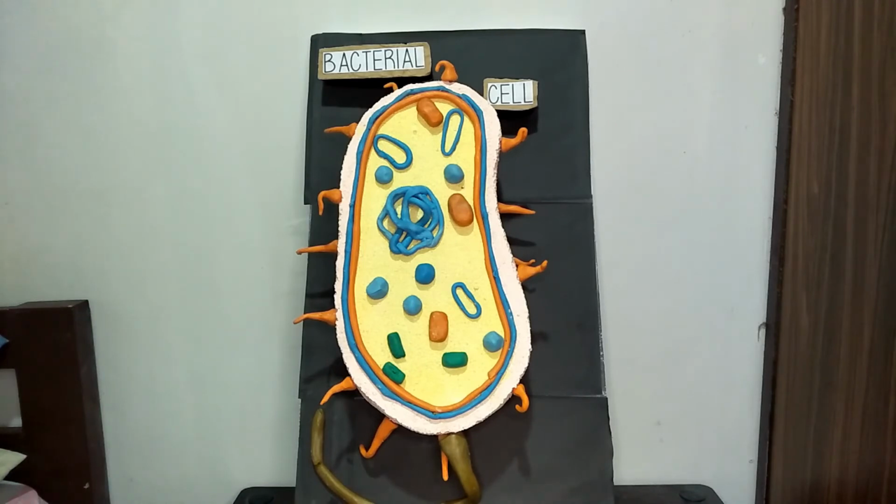Next will be this thing that is seen outside the cell. This hair-like structure is what we call pili. It allows them to attach to other cells, and when these are shorter, they are called fimbriae, and they help the bacteria attach to surfaces. Next is the flagellum. This whip-like structure can be found at the bottom of the cell. The function of this one is that it allows the cell to move.